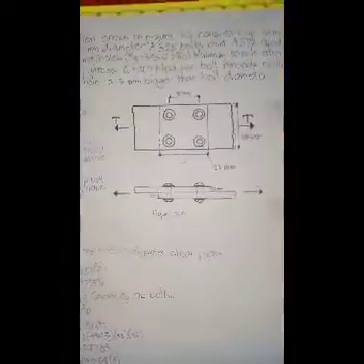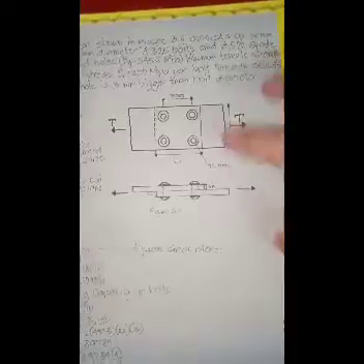So, our drawing is this, the top view and side view. Then, solution to number 1. Number 1 is tensile capacity if bolt threads are excluded from shear plane. So, first is the net area of plates.